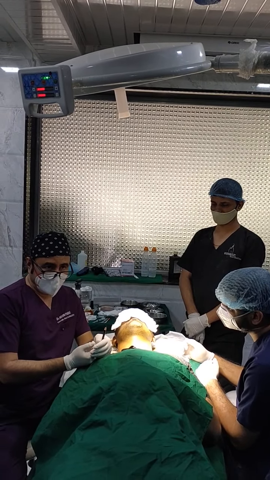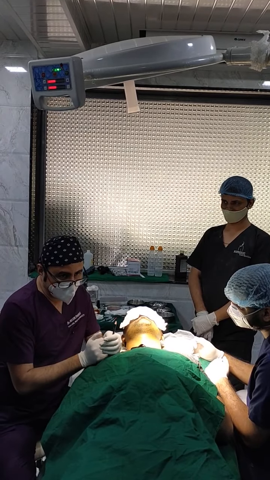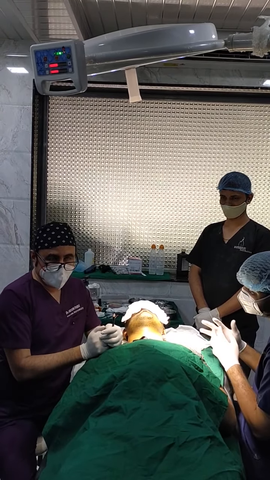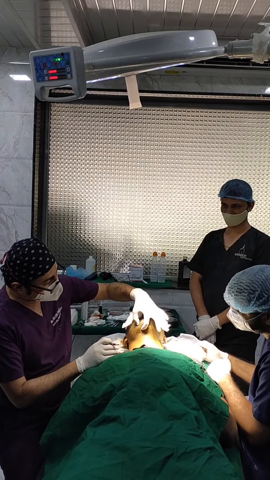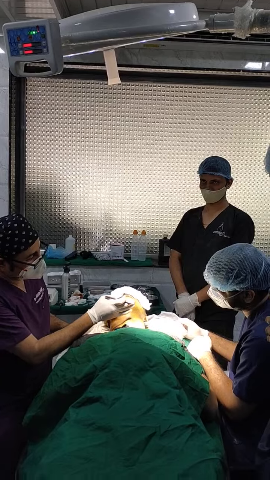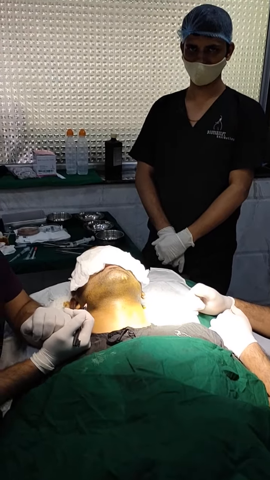So I have with me Dr. Prajakta, Dr. Siddharth, Dr. Basid and Dr. Raj. We will understand from them what they have learned from yesterday. But just to start off, this part of the neck, the anterior neck, and this beard is normally considered the second donor area, right?